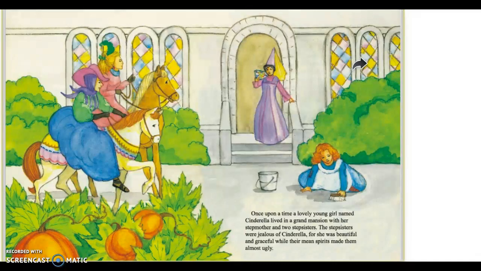The characters are a young girl named Cinderella with her two stepsisters and her stepmother. And the setting is her mansion, so her house or her castle.